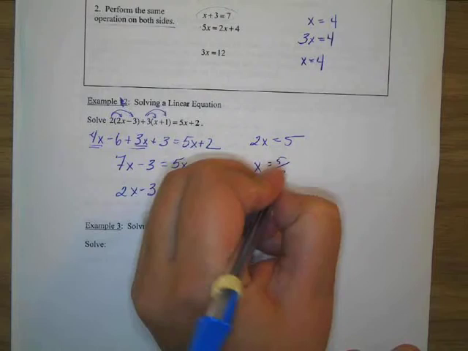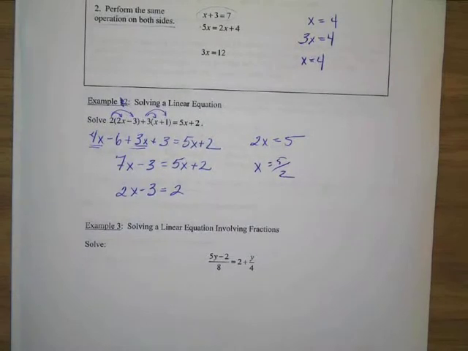And you can leave it as 5 halves. It's fine. Nice. I like it. I like it.